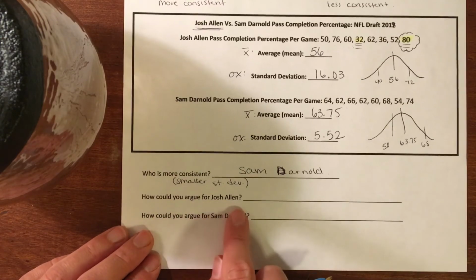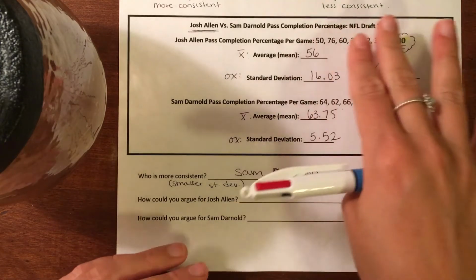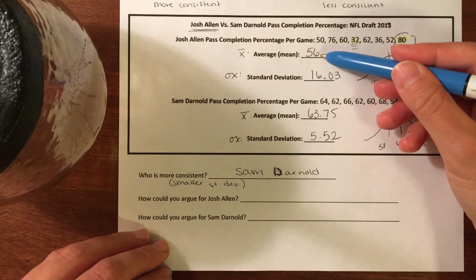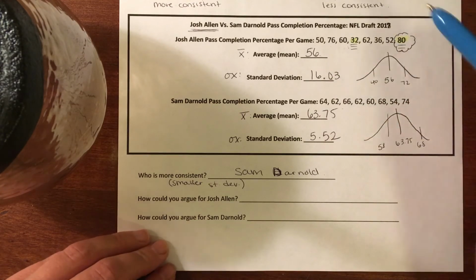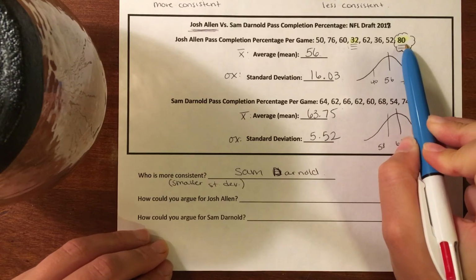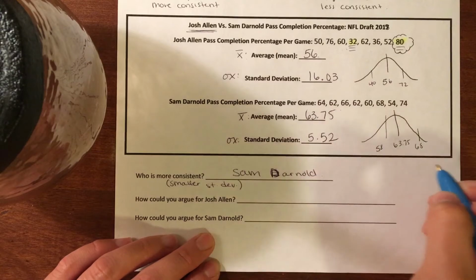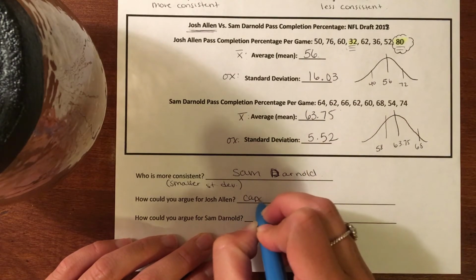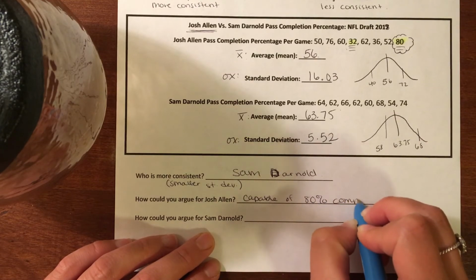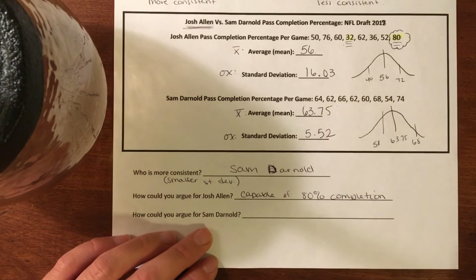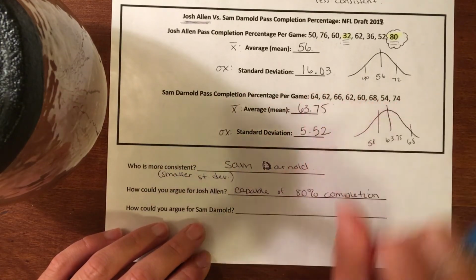How could you argue for Josh Allen, though? So if somebody came into the draft room or whatever and they said they really wanted Josh Allen, how would they argue for him? He doesn't even have a higher average, and he definitely doesn't have more consistency. So why would you argue for him? Because he has really high games. So he's capable of an 80% completion in a game. Okay, Sam Darnold never had that.